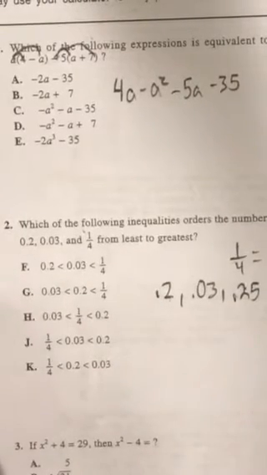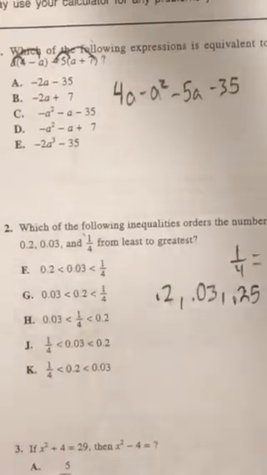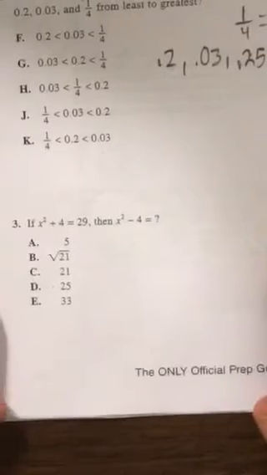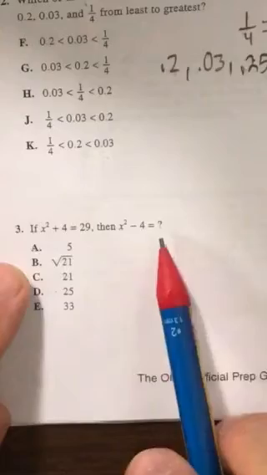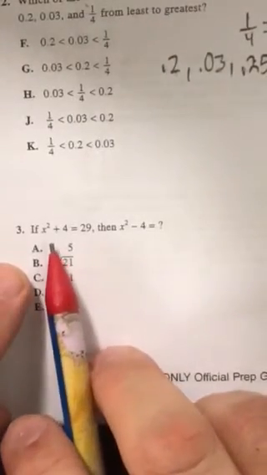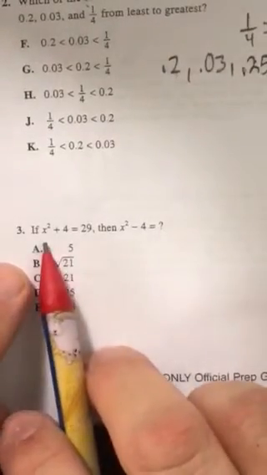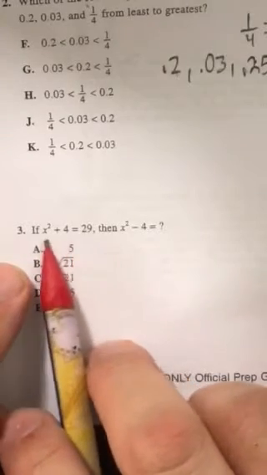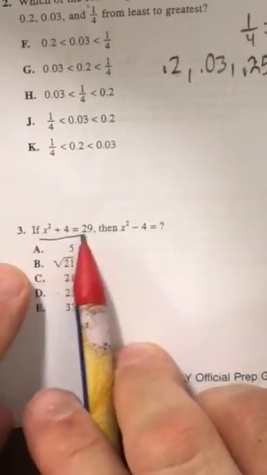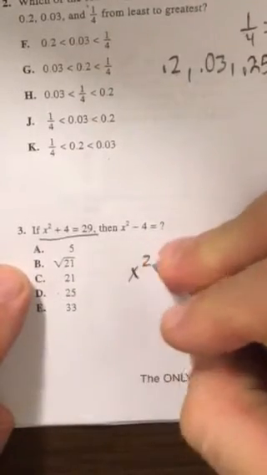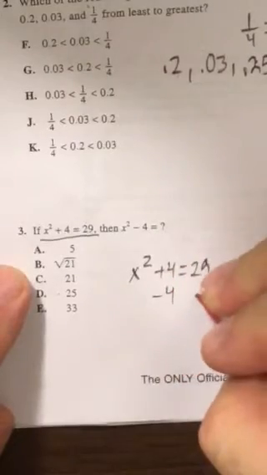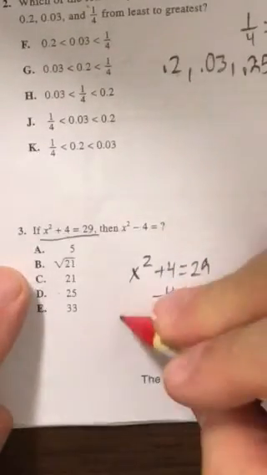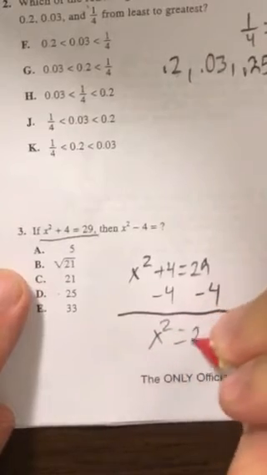All right, next one. I have x squared plus 4 equals 29. Then what does x squared minus 4 equal? Well, first we got to figure out what x is equal to. So I'm going to first solve for what I know. I have x squared plus 4 equals 29. I'm going to subtract 4 from both sides. So that's going to give me x squared is 25.